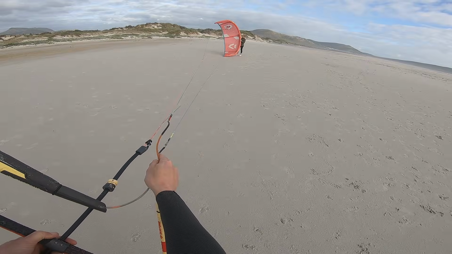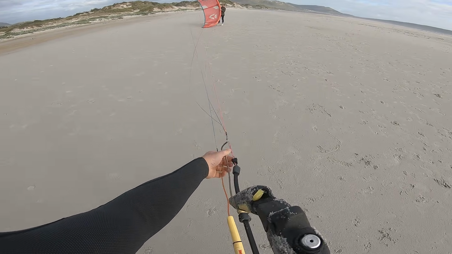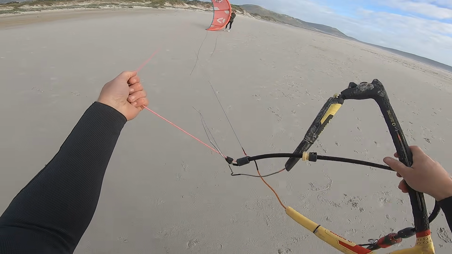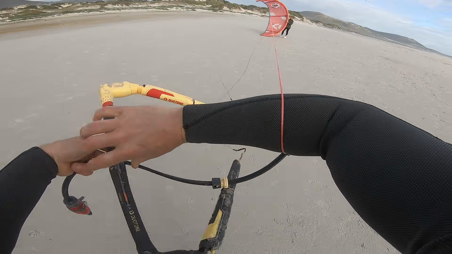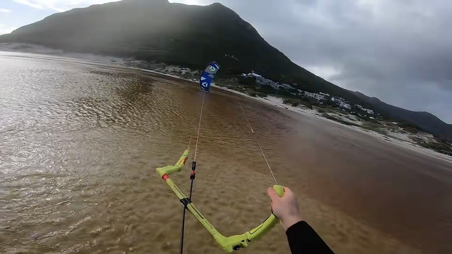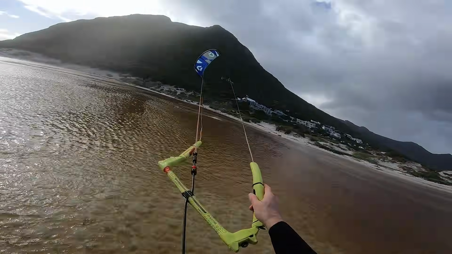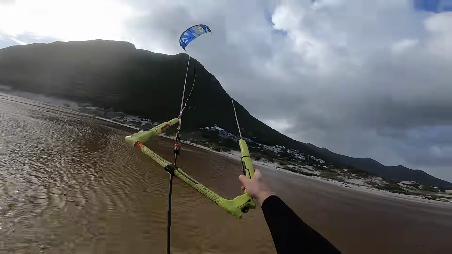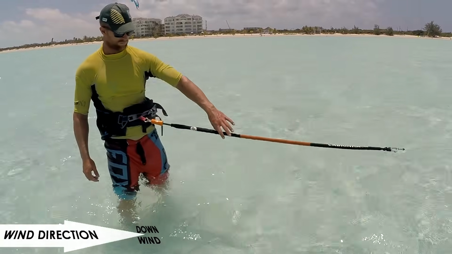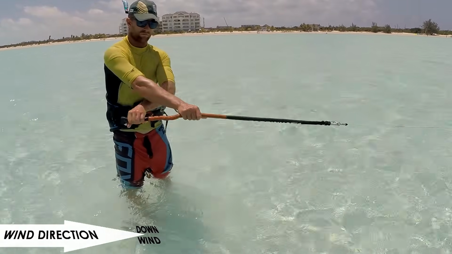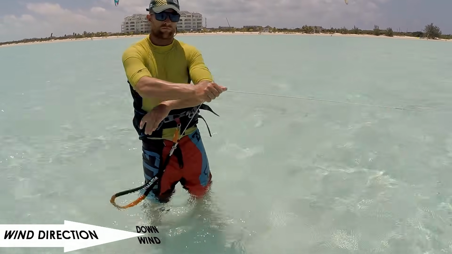There are a few reasons you might want to fix cross lines from the bar. If you're experienced enough, it won't pose a risk and you'll get the lines fixed quickly. Another benefit is that you don't need to put a wet kite and bar on the beach where they'll get encrusted with sand. Another potential reason is if you're in water that's shallow far out and you're far from your launch area.